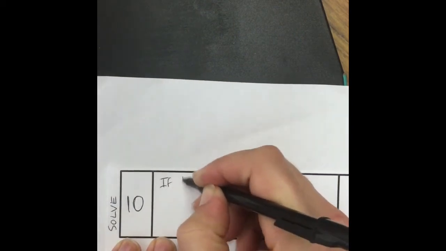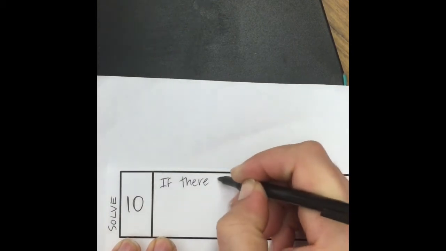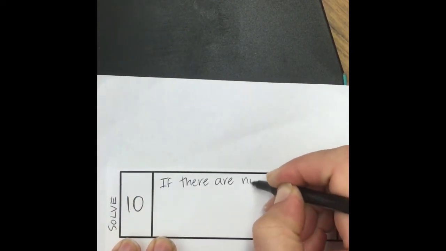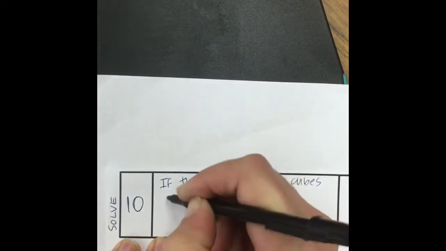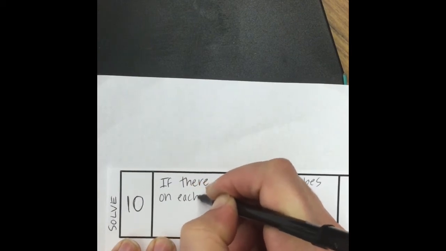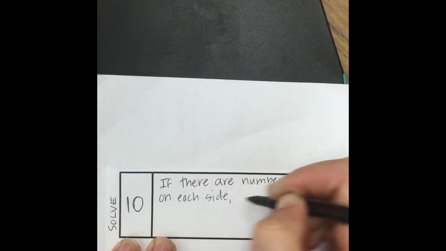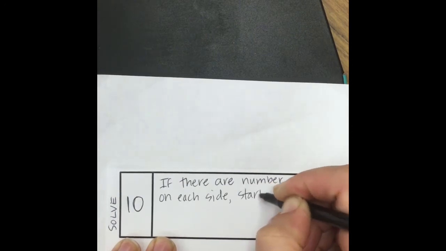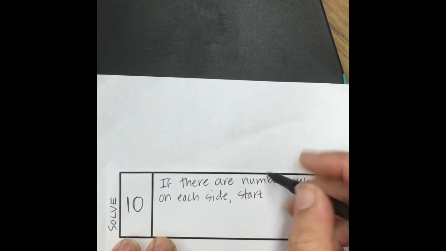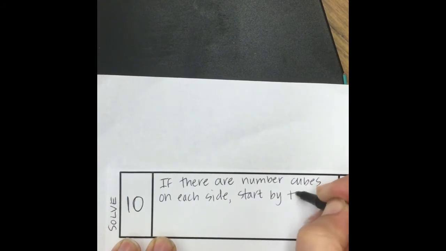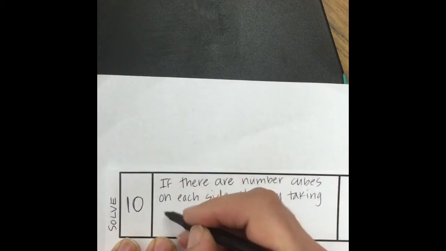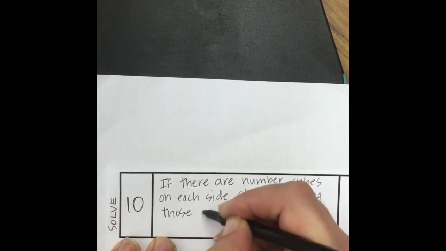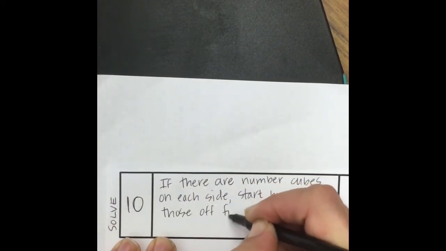So number 10 tells us if there are a number of cubes on each side, start by taking those off first.